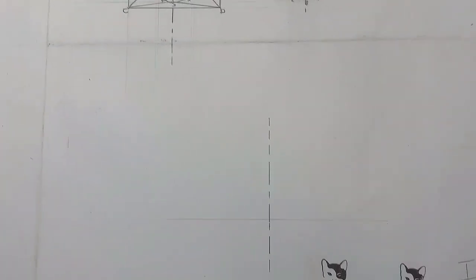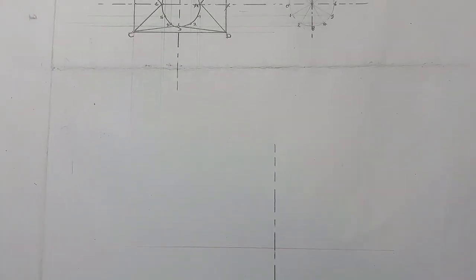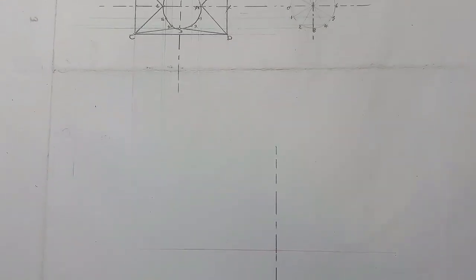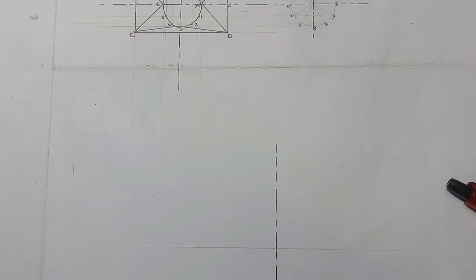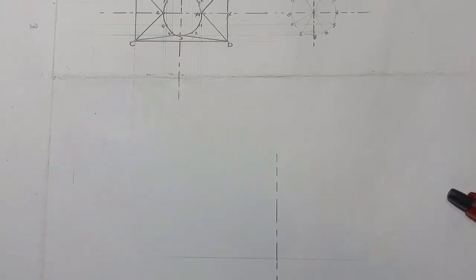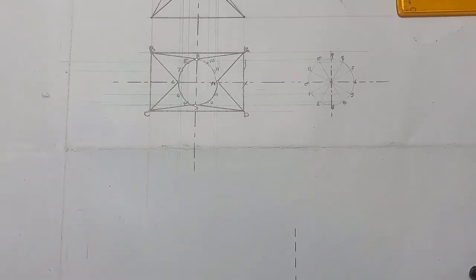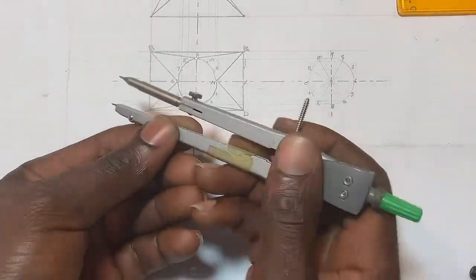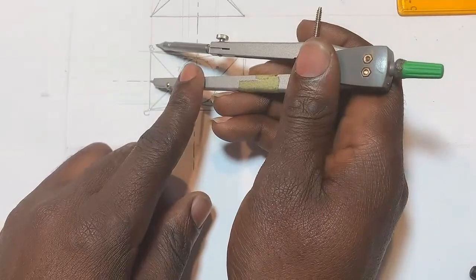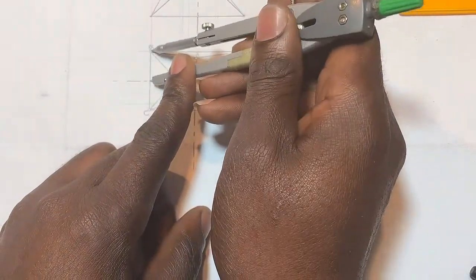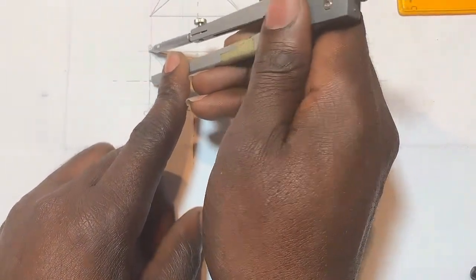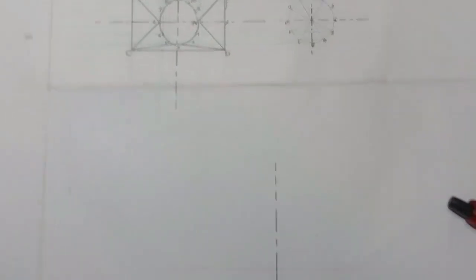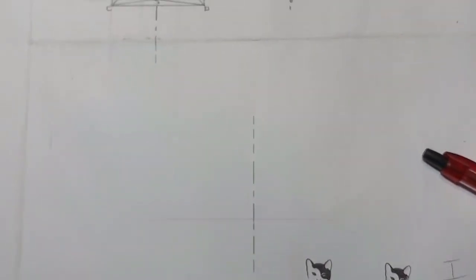Okay, so now what am I going to do? I'll take my drawing compass, open it to this center of my top view. Which one? This one. From here to B, which is the same as from here to what? To C. Then I come to my development side.